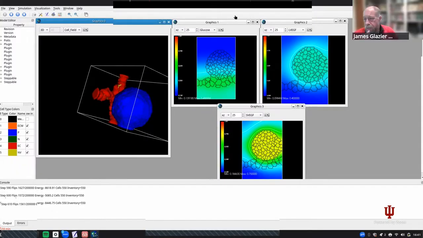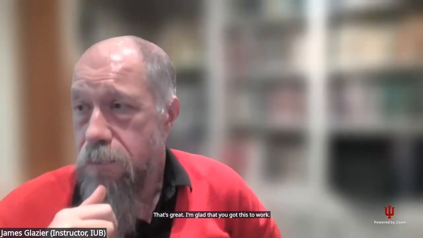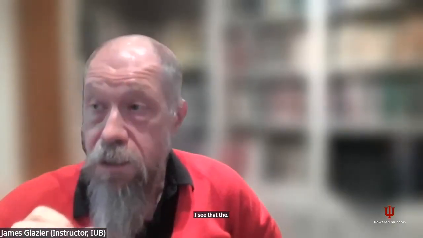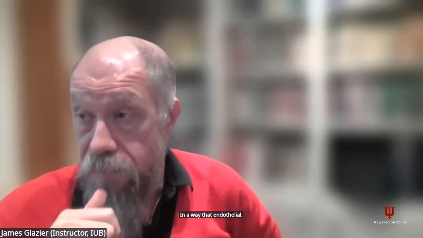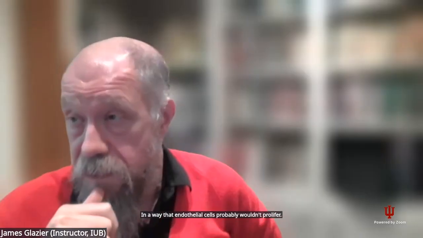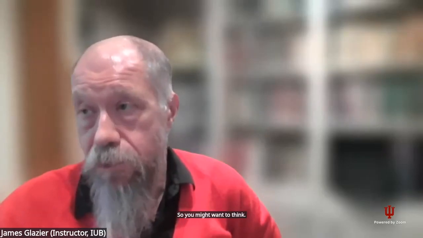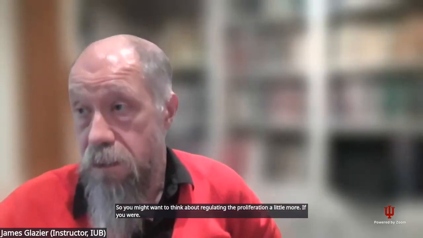That's great. I'm glad that you got this to work the way you wanted to. I see that the endothelial cells are proliferating in a way that endothelial cells probably wouldn't proliferate in real blood vessels. Yes. So you might want to think about regulating the proliferation a little more if you were going to refine the model that you started with.